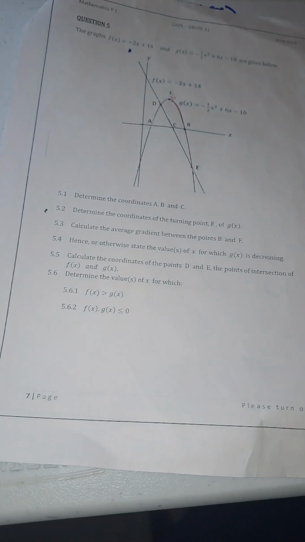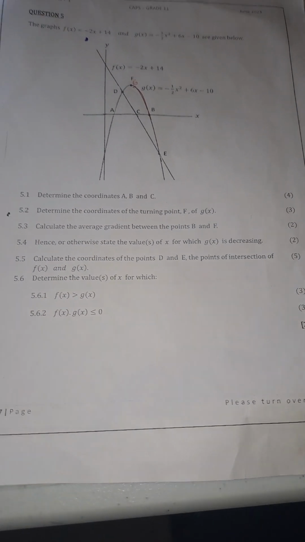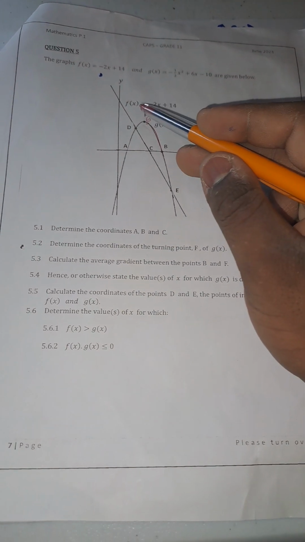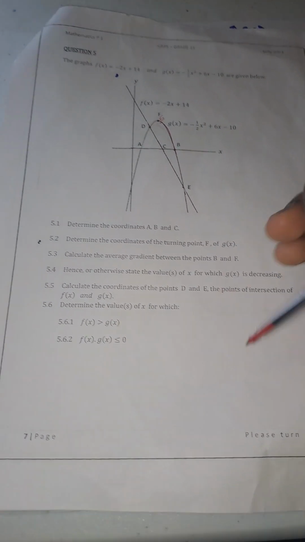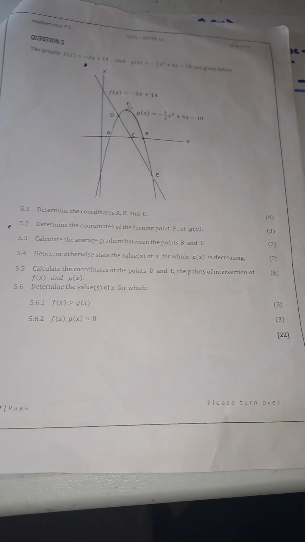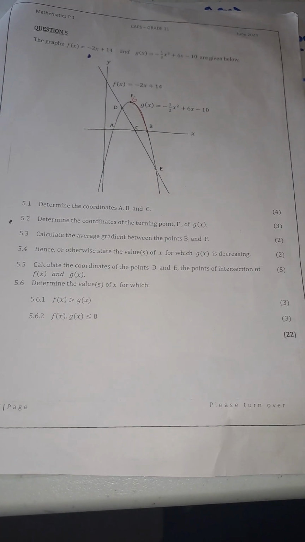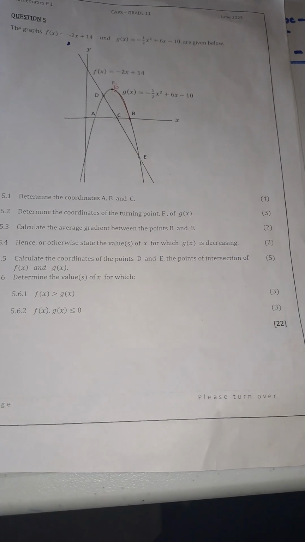They're saying determine the values of x for which f of x is above g of x, it is greater than g of x. So now my f of x here, it is this decreasing line. So what I can see is that I have 2 points, which is 4 and 12.